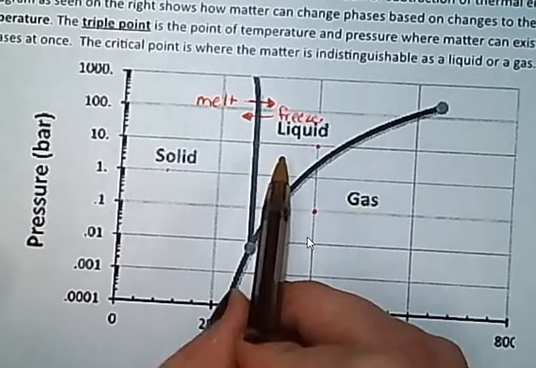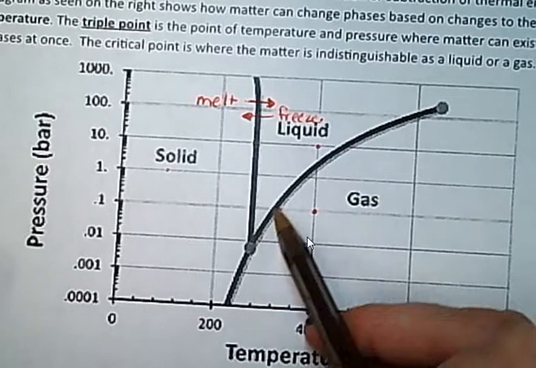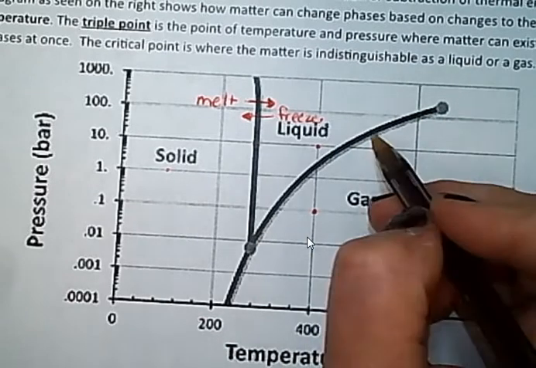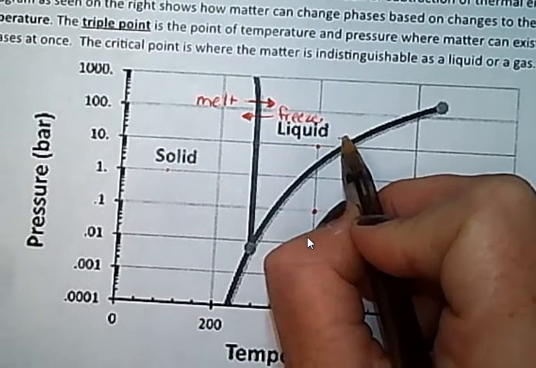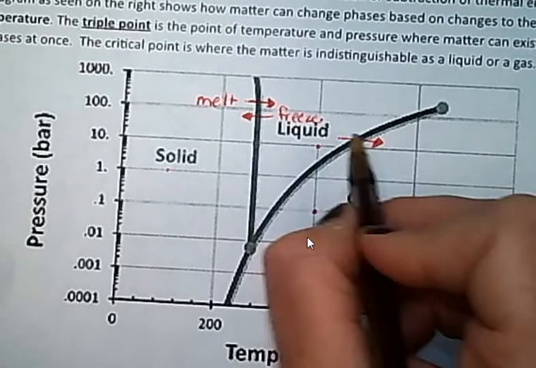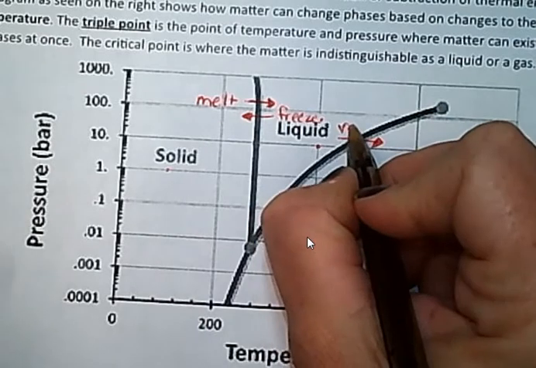Looking here, we go from a liquid to a gas. So here's my liquid gas line in between there. So going from a liquid to a gas, if I cross this line with my substance by changing temperature and pressure, this substance would then be going through vaporization.